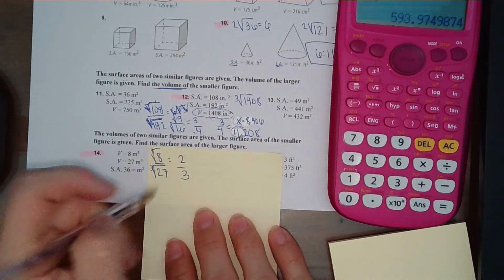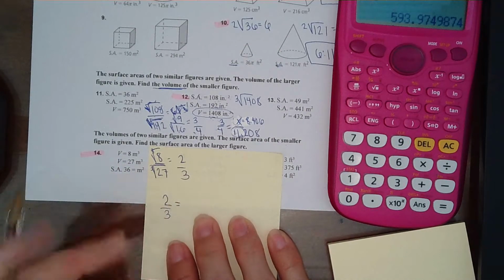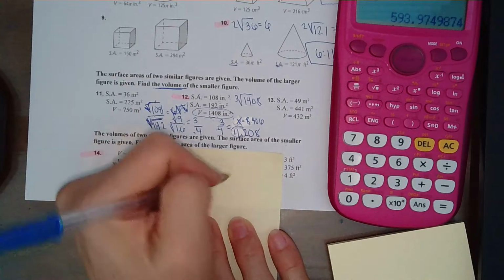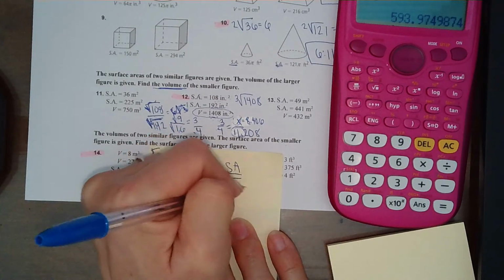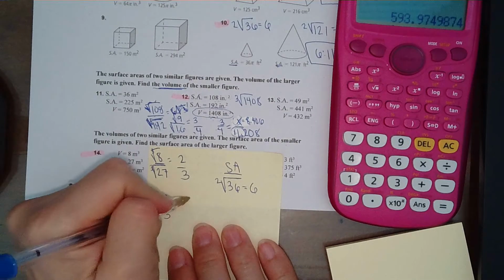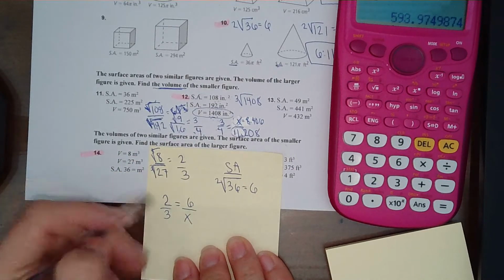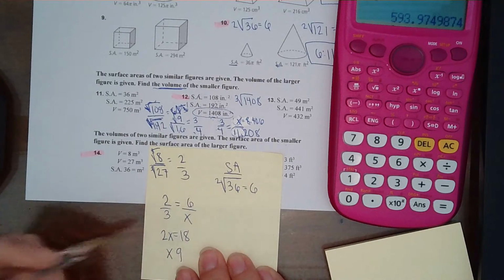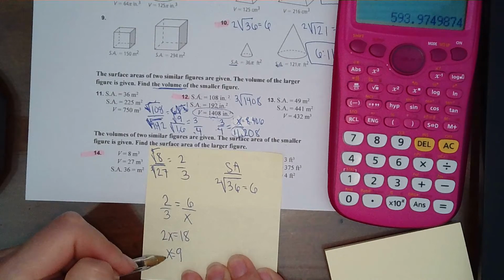So we're going to do 2 over 3, and we're going to take this 36 and bring it down to its regular scale factor, not surface area anymore. So we take the square root of the surface area 36 and get 6. Keep in mind that's the smaller figure, so we keep that 6 on top, and we're trying to find the larger figure x. We end up with 2x equals 18 and x equals 9. So in terms of scale factor, it would be 9.